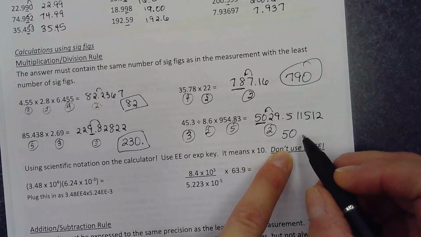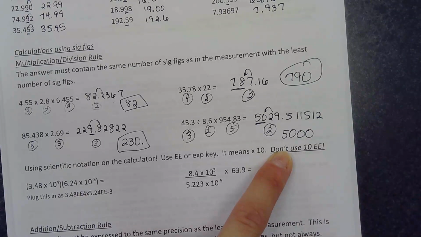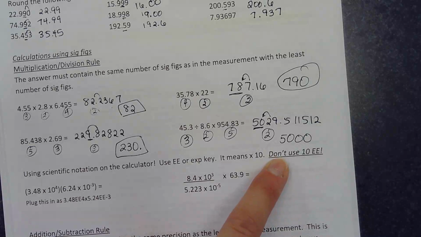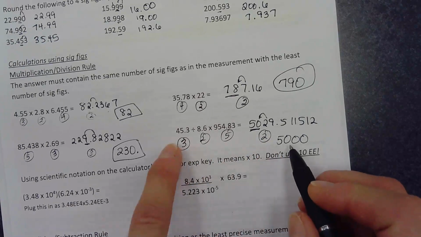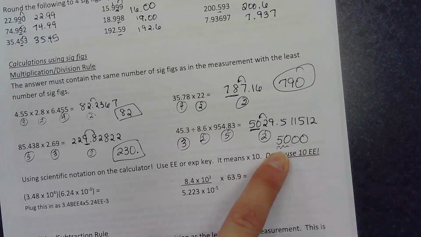You would be happier if I gave you what? 5,000. Well, it doesn't seem like it, but significant figure-wise, it is. And that's what you got to remember. We're dealing with significant figures. It doesn't look to you like it's rounded properly. However, we're not rounding it to 4 significant digits. We're only rounding it to 2 significant digits. That means these 2 are my only significant digits.